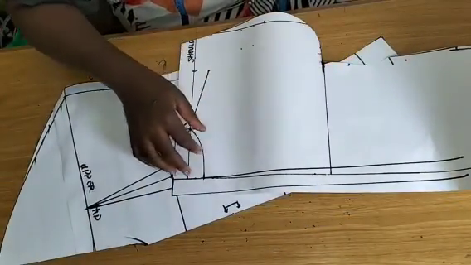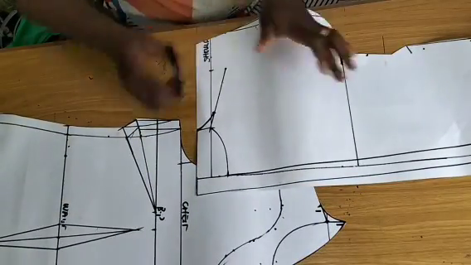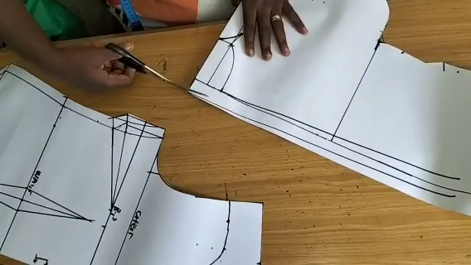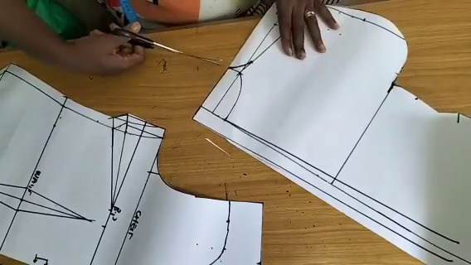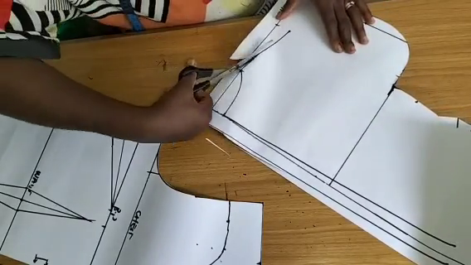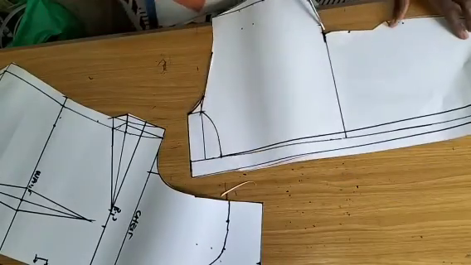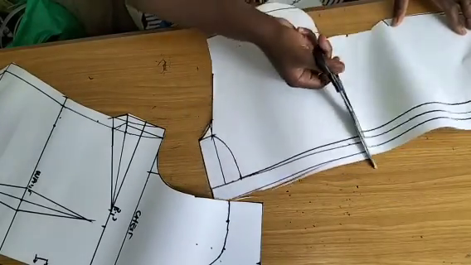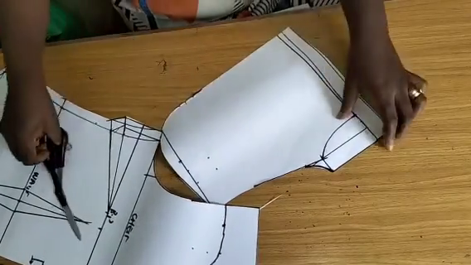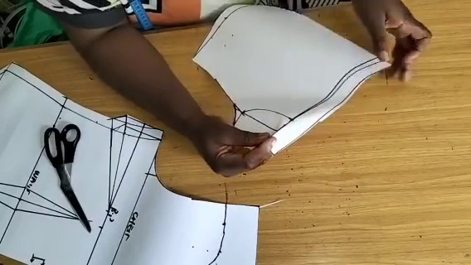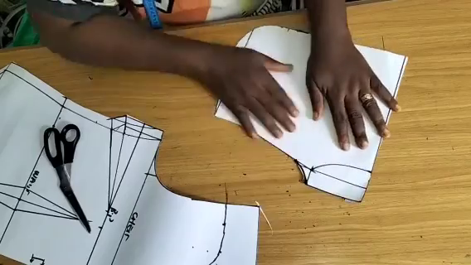So on the back dress now, I'll just cut here and cut here. Okay, so like I said, I just use a half part of this bodice to demonstrate to you. So this is our zipper for the back.